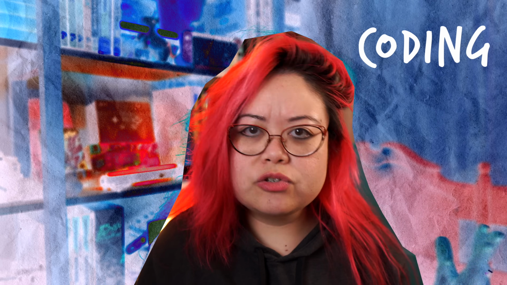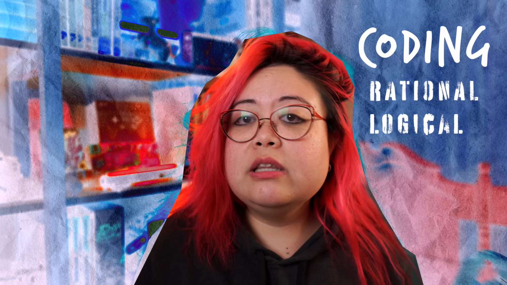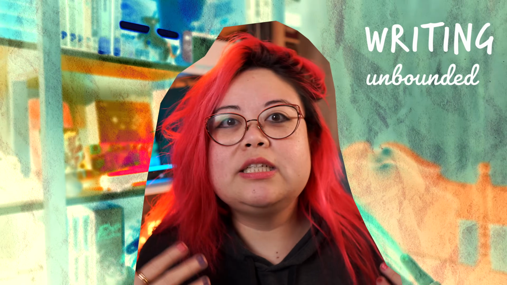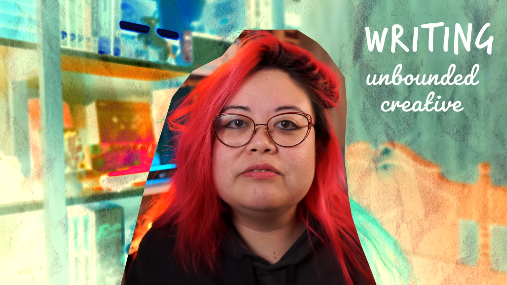Coding and writing are often treated as if they're on two ends of the spectrum. Coding is seen as rational and logical and very limited in its use, and writing is seen as something that's more unbounded and unfettered and verbose and creative. But when you think about it, there's no reason for this disparity. Actually, they both seek to communicate concepts. They are abstractions of thought. They're a way to distill pure thought into a form that's more freely shareable.